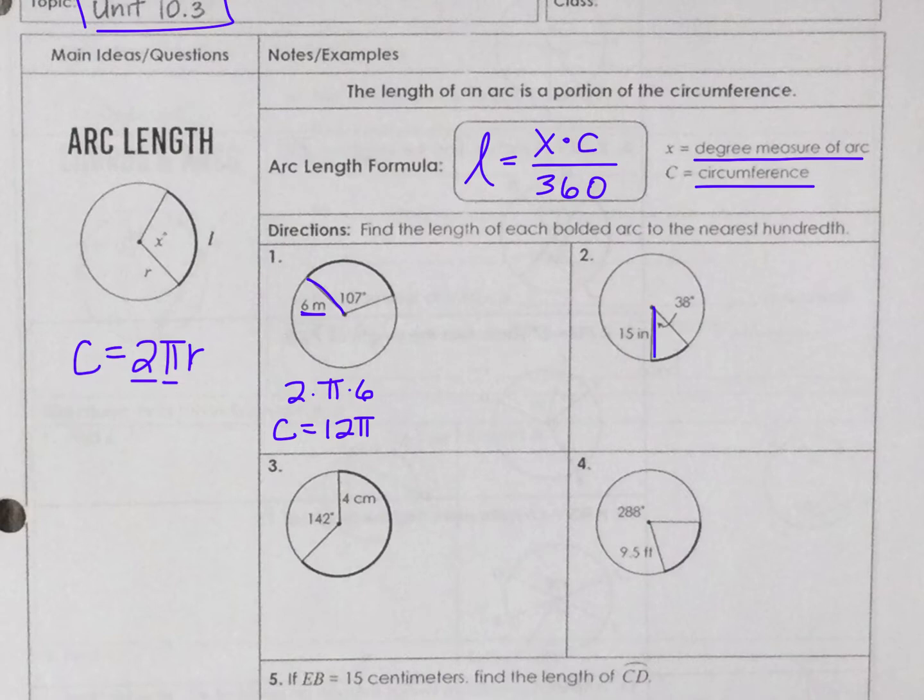All right, let's figure out the circumference for number 2. This 15 is our radius. 2 times pi times 15. So our circumference is going to equal 2 times 15, 30 pi. Number 3, circumference will be 2 times pi times our radius, which is 4. So our circumference is going to be 8 pi.